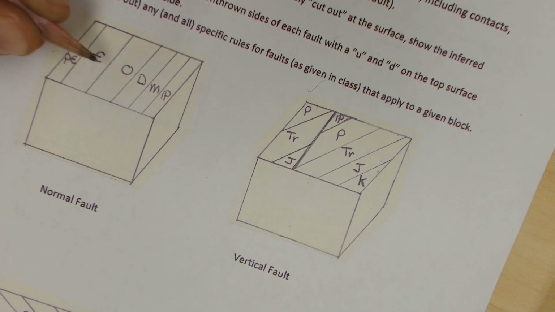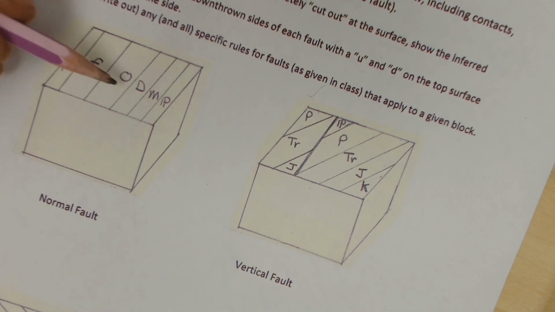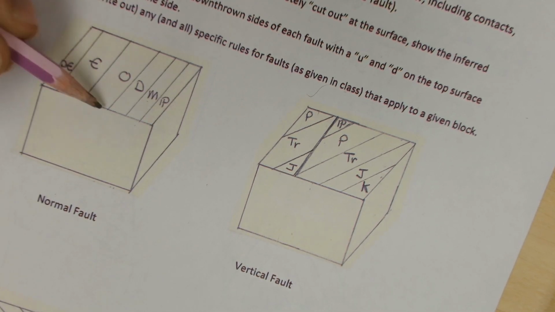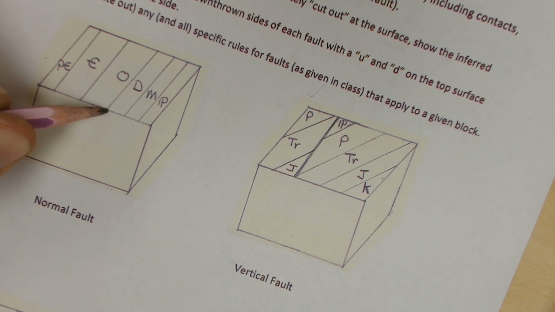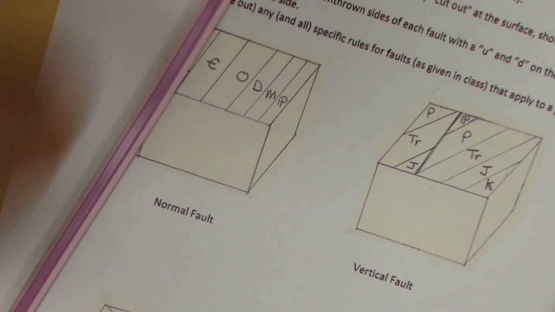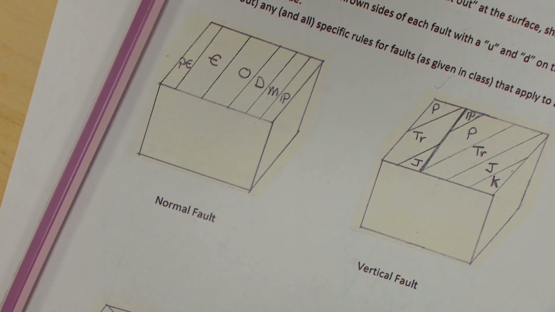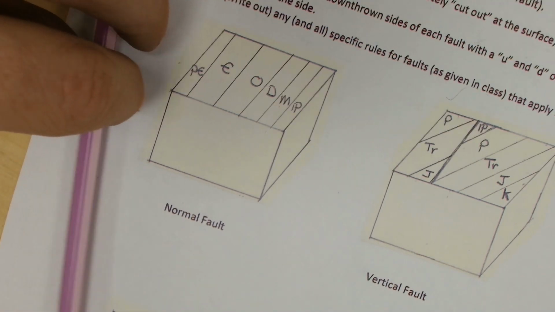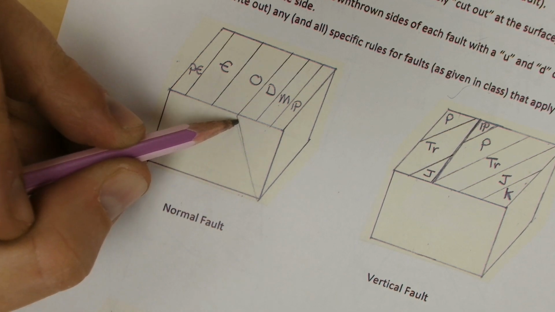So we've got Precambrian, Cambrian, Ordovician, Devonian, Mississippian, Pennsylvanian, and we have to draw a normal fault. And if we look at what's missing, we're missing the Silurian. So we know the fault has to be somewhere in here. Now we don't know which way it's dipping. And so when we start thinking about a normal fault, that's where you have younger strata that have moved down and are in contact with older strata. So that puts our normal fault right here.